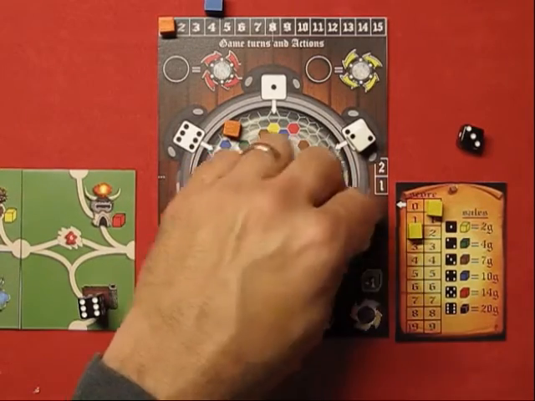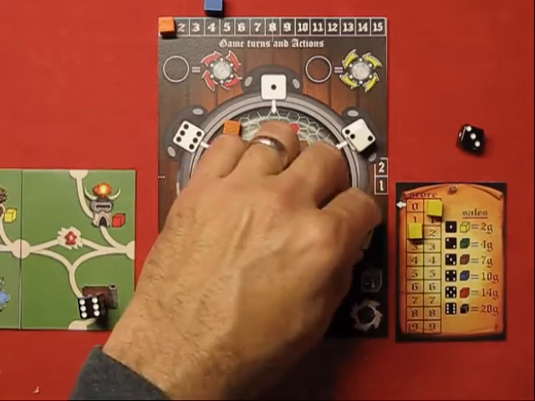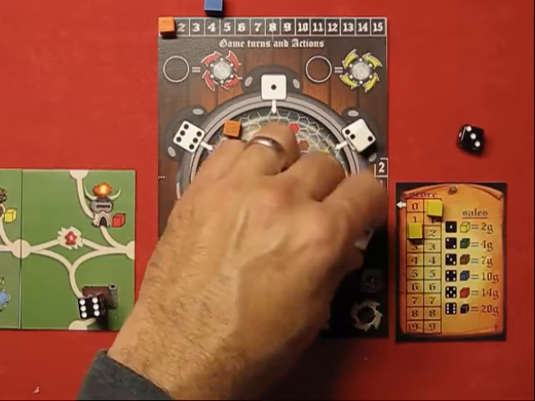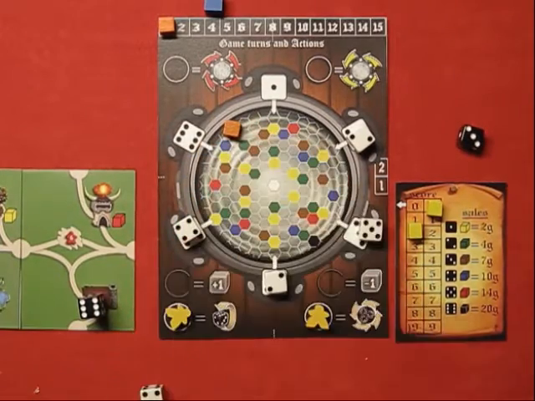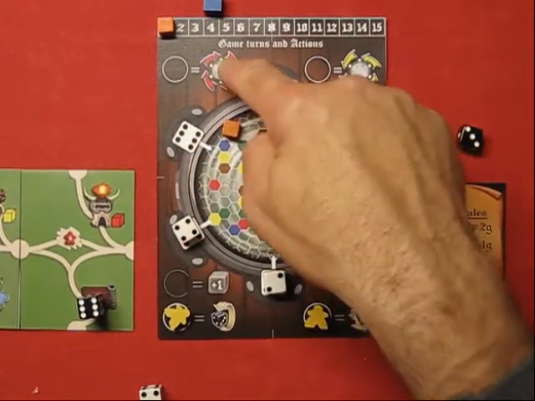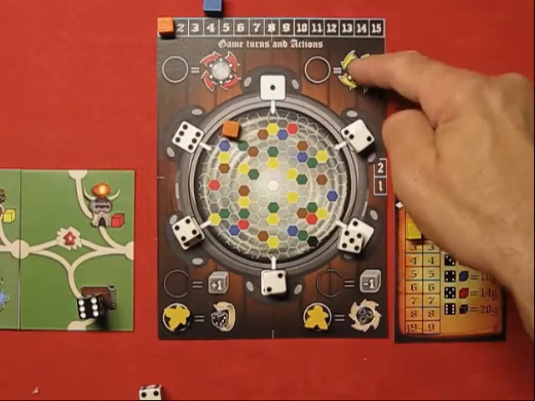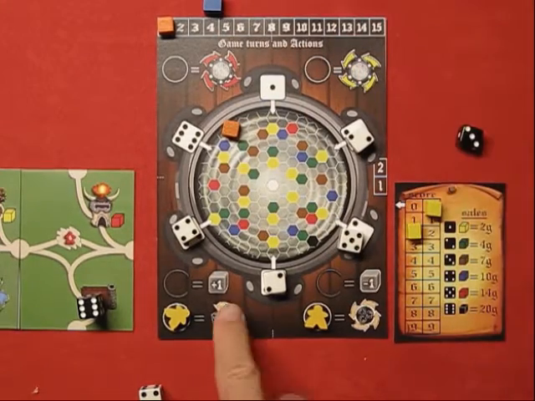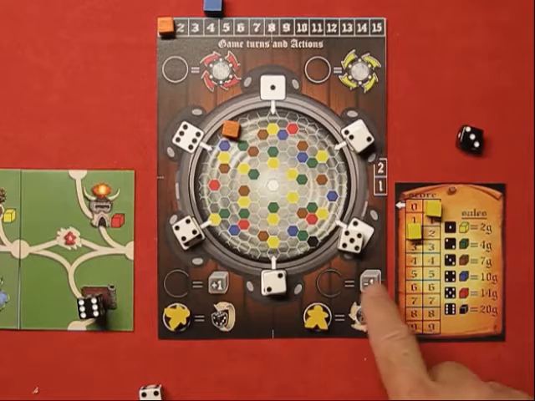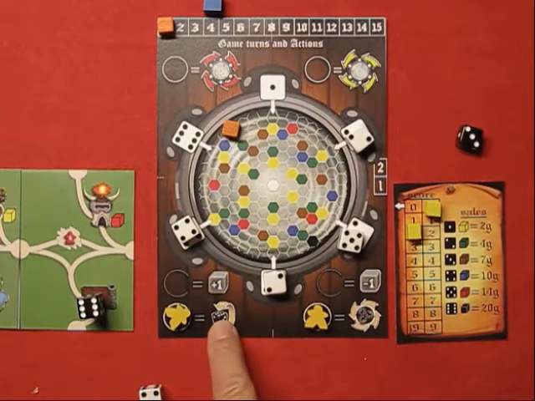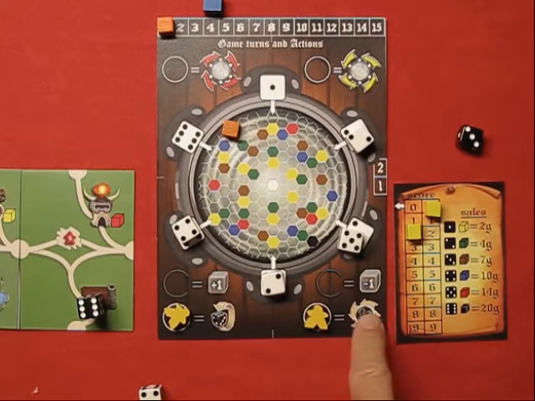If it was a 1, it would become a 3. And if it was a 3, it could become a 1 or a 5. So we have rotate a die clockwise, rotate a die counterclockwise, increase the value by 1, decrease the value by 1, flip the die, or odds and evens. And that's what the tasks are.